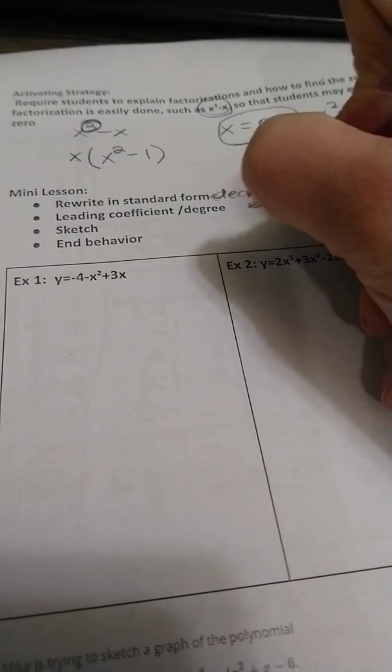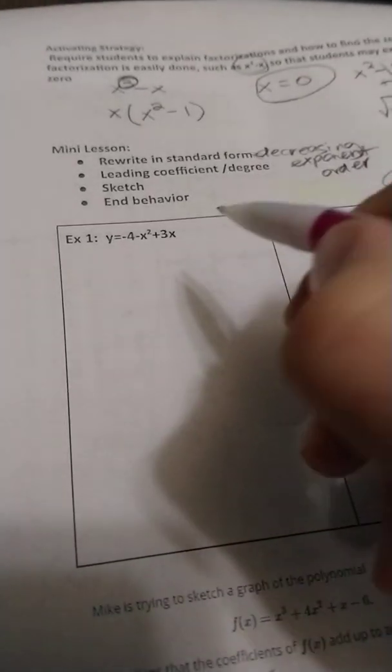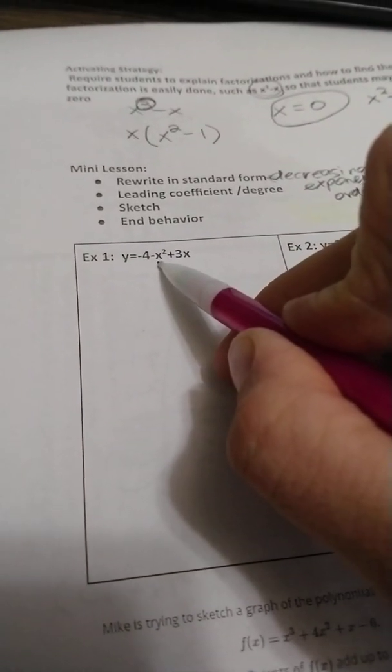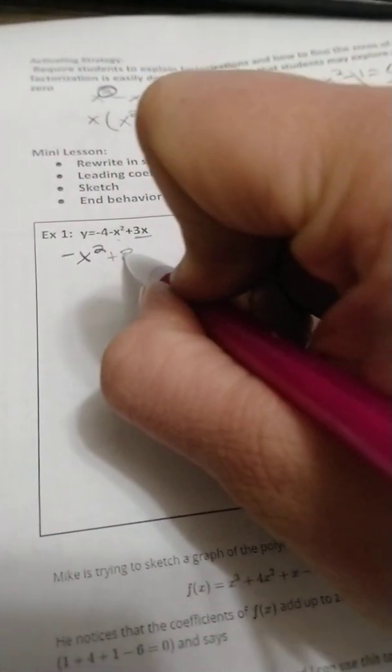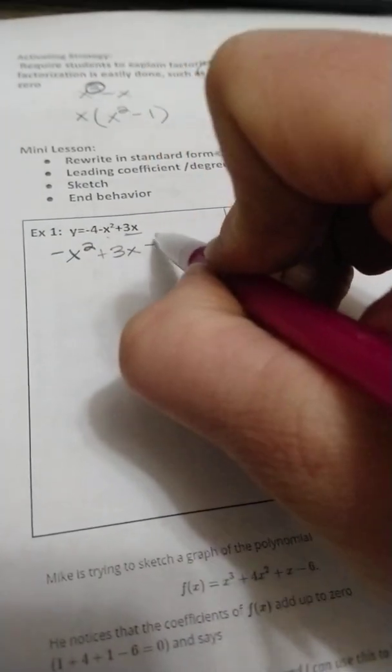Decreasing exponent order. Okay, or standard form, right? So the biggest exponent over here is going to be that -x squared. So that's going to come first. And then we're going to have that 3x. And then we're going to have that -4. Okay, so that's standard form.